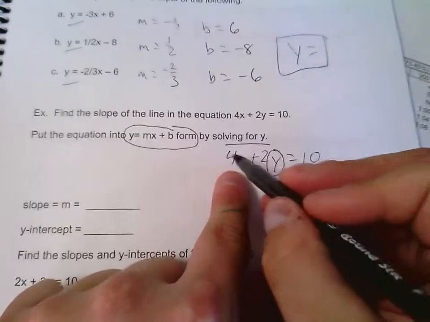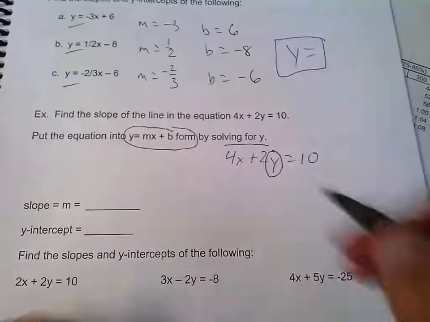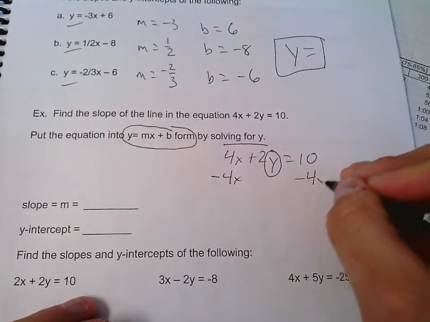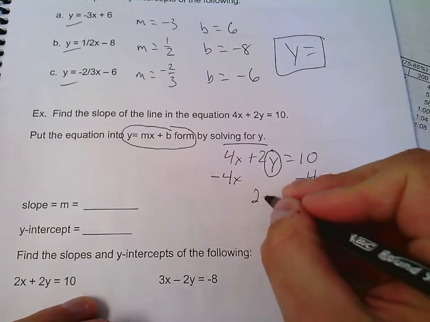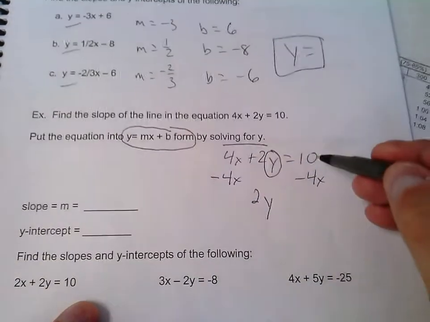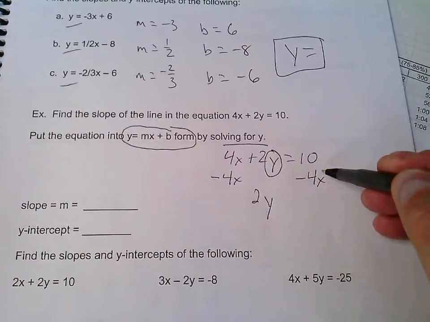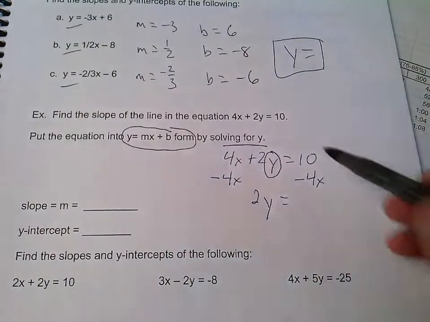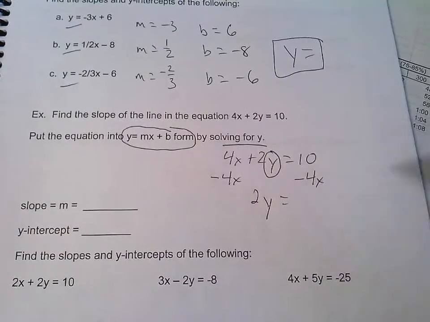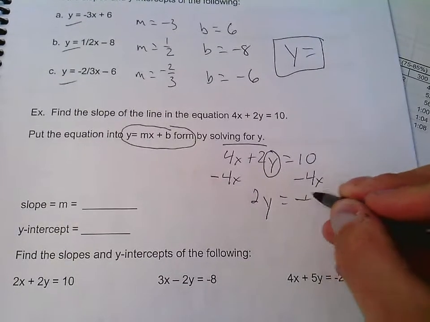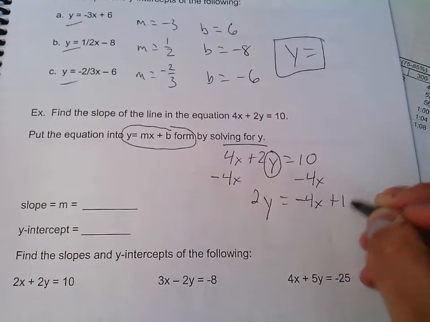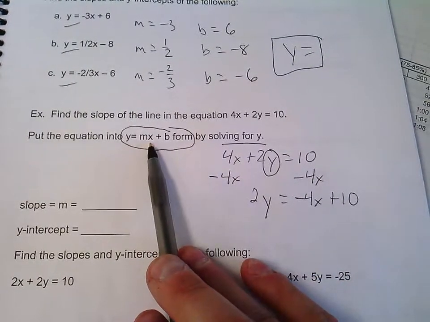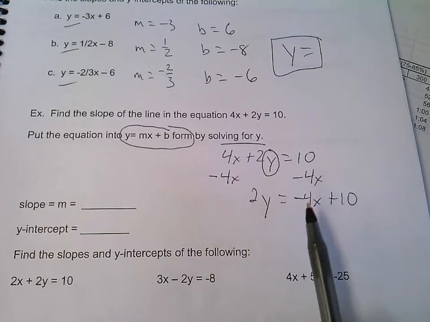Well, the 4x needs to be on the other side. So I'm going to move it, but I can't just move it. I'm going to subtract it. All right. So on the left side, we're still left with 2y. Now, these are not like terms, which means that I cannot put them together. I can't go 10 minus 4 and get 6x. So I'm just going to write this out, but I'm going to write the x term first, because in the mx plus b form, the x term comes first. Now you could do it the other way around. You could put 10 minus 4x.